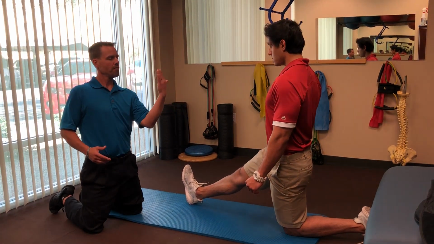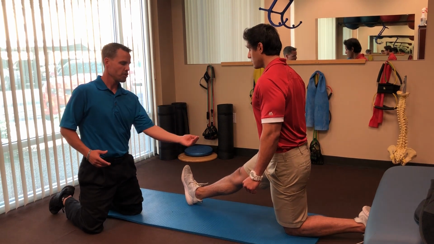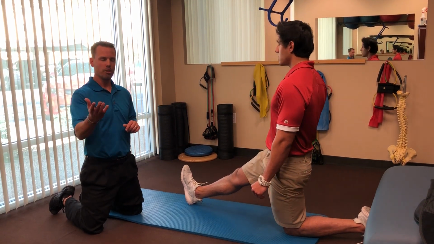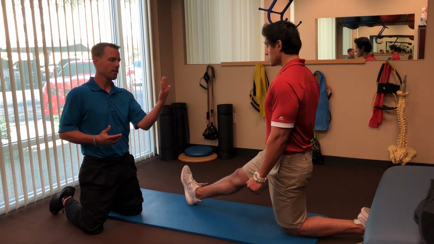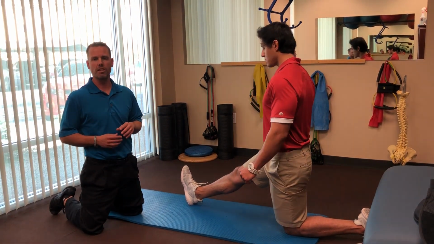And then he's going to try to deflect further forward, keeping his back straight again, feeling more of a stretch into the back of those hamstring muscles. And you're going to repeat this 3 to 4 times as well, trying to get further and further, getting those muscles more and more flexible as he goes.